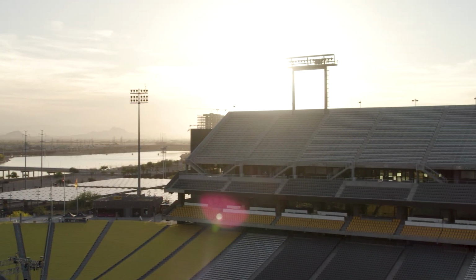Don't forget to get here early. It's no fun climbing these stairs.